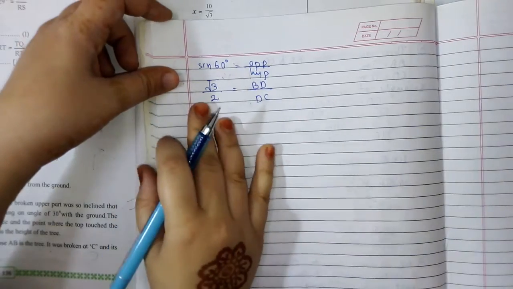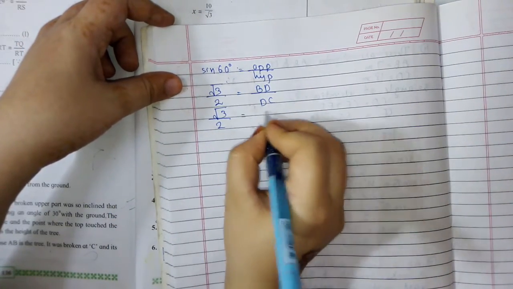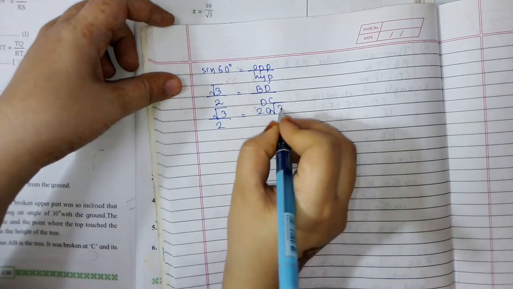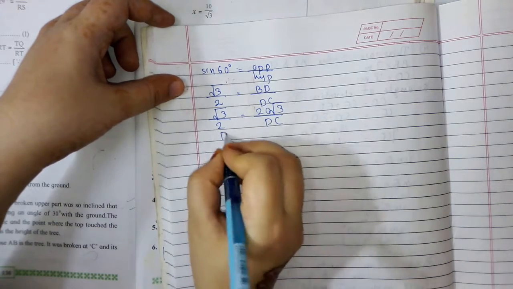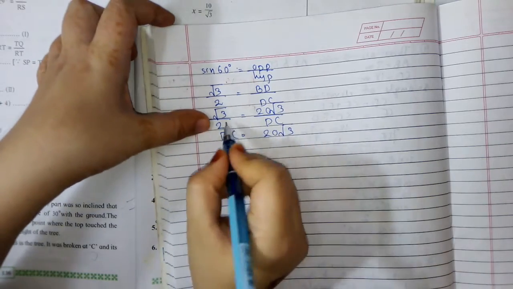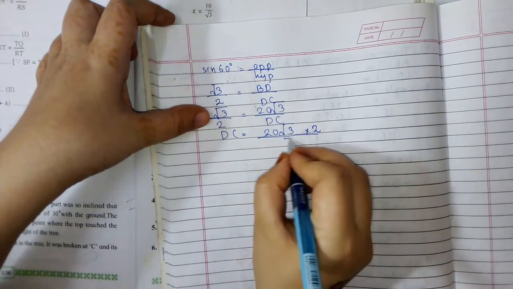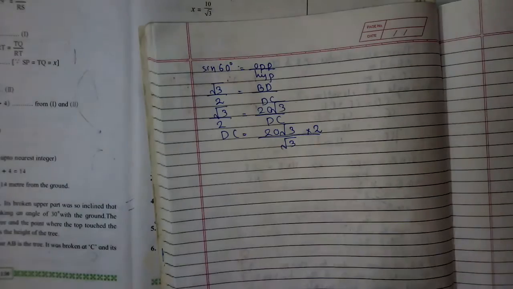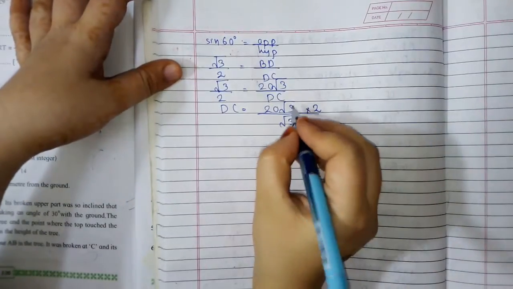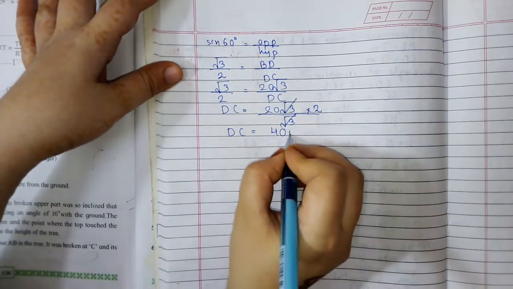So the value of BD, which we just calculated, is 20 root 3, upon DC. Now DC is equal to 20 root 3, so this 2 goes into the numerator and root 3 goes into the denominator. We cancel root 3, so the DC value is 40 meter.